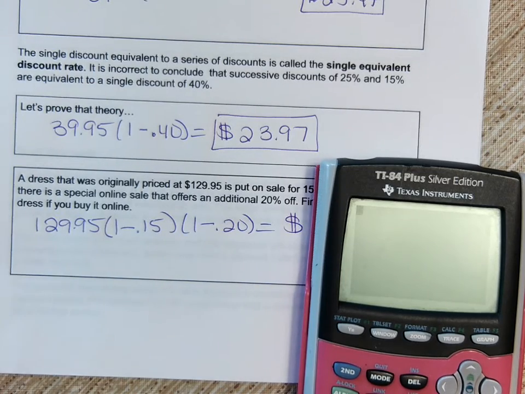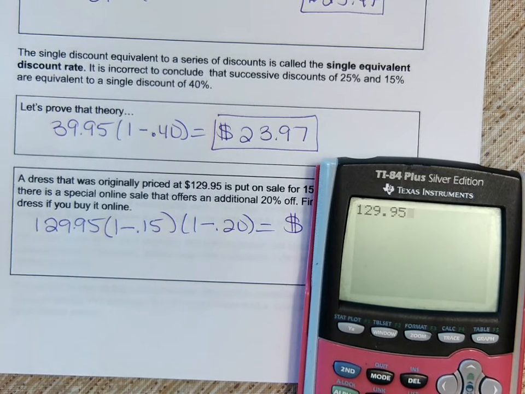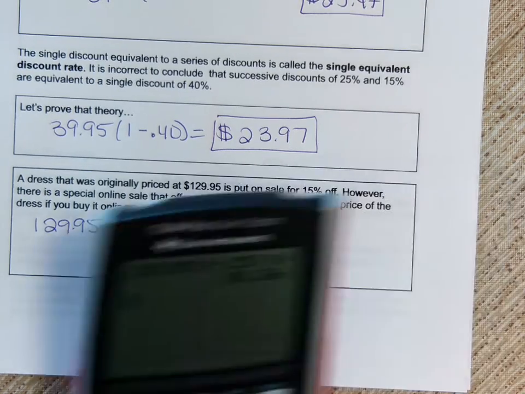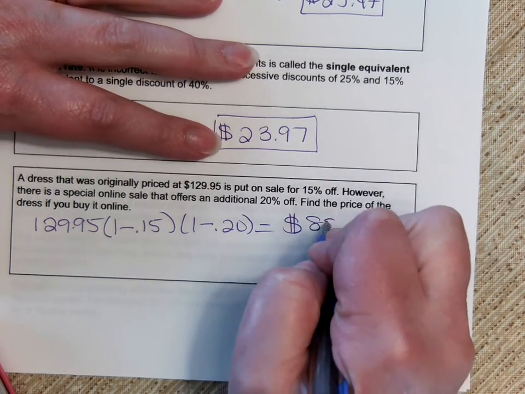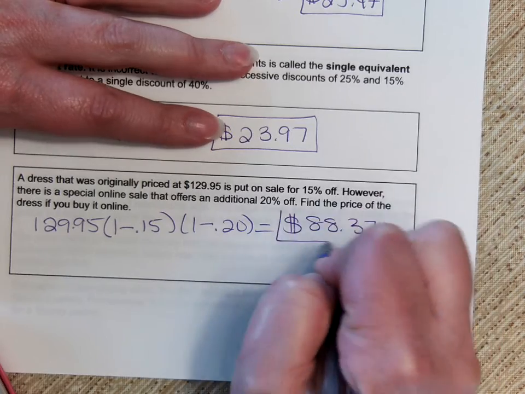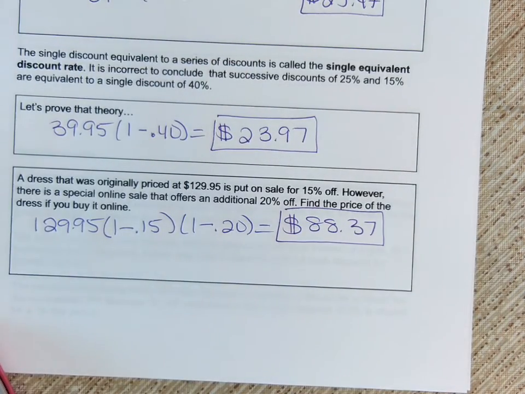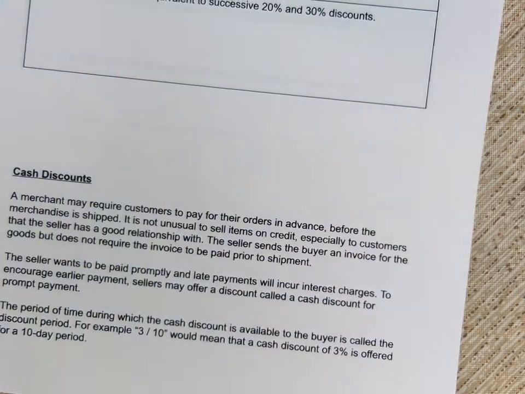Okay, so let's plug it in. $129.95, parenthesis, 1 minus 0.15, and then 1 minus 0.20. And we get $88.37. Okay, so that's how that works.